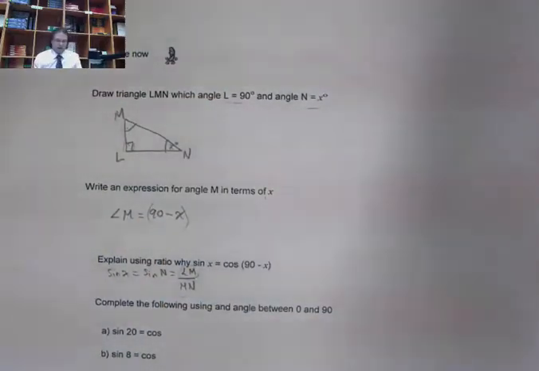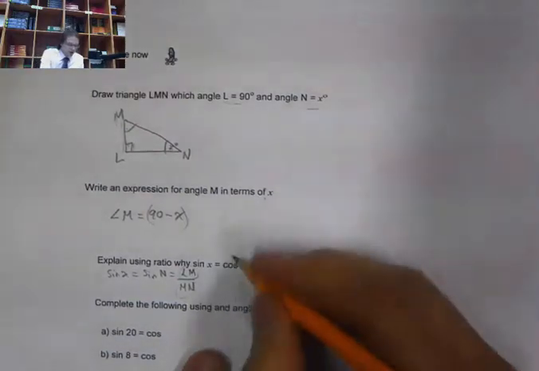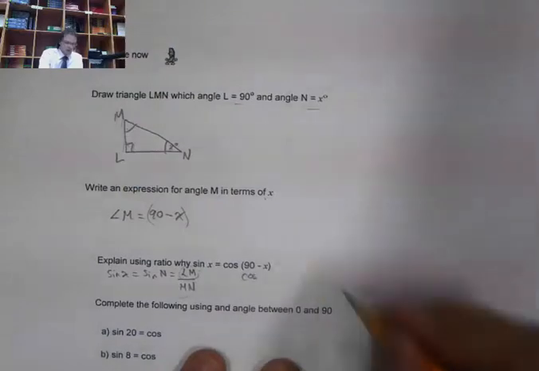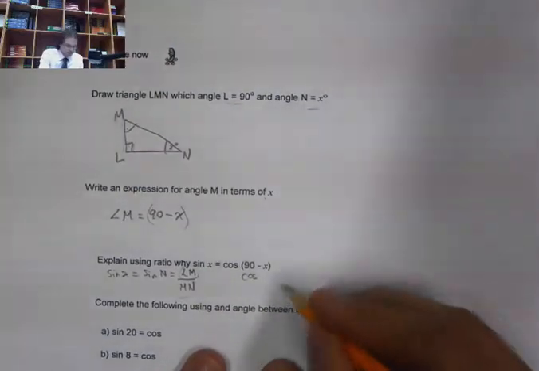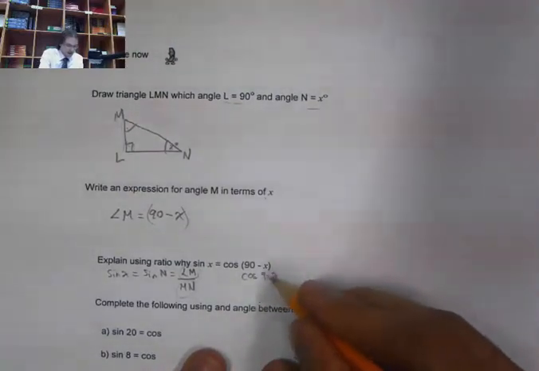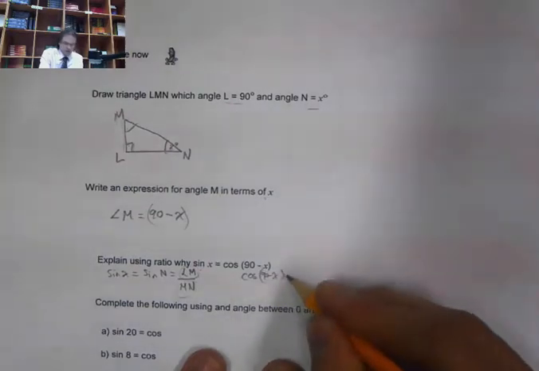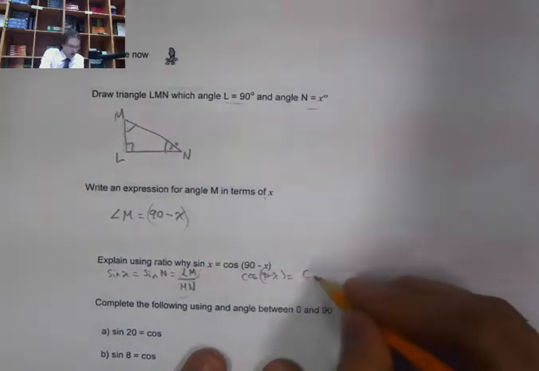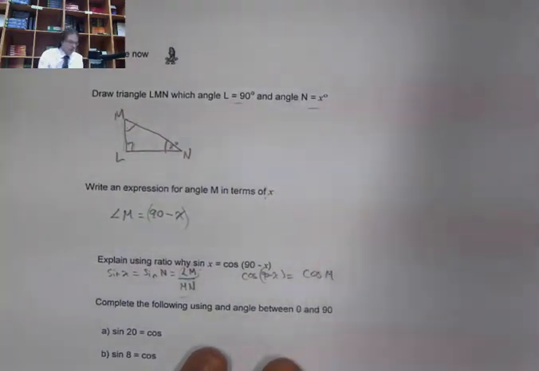So, opposite over hypotenuse. Now, let's take a look at cos of 90 minus x, which is equal to cosine of M. Okay?